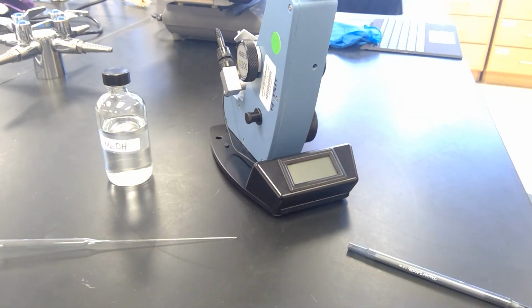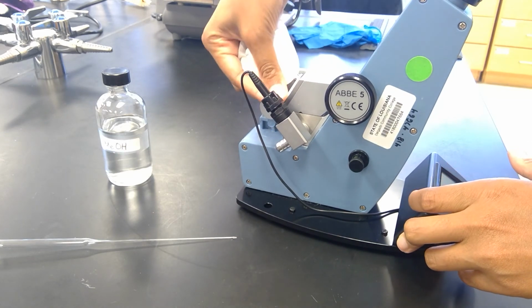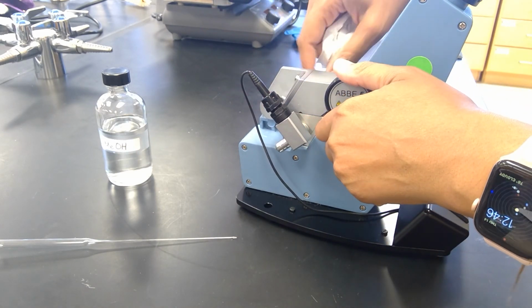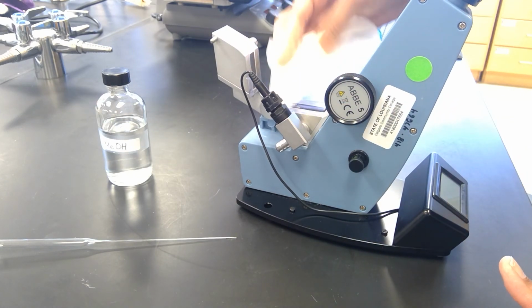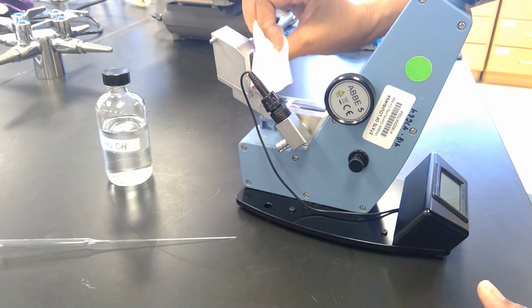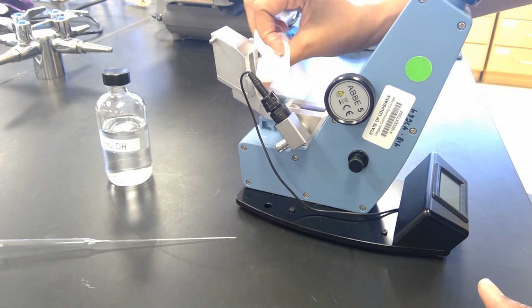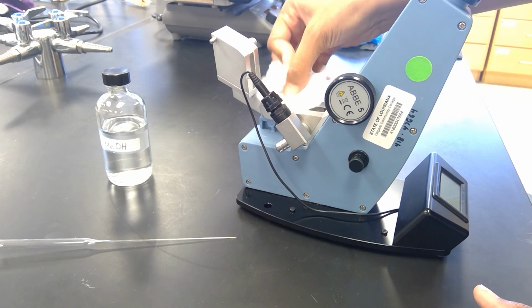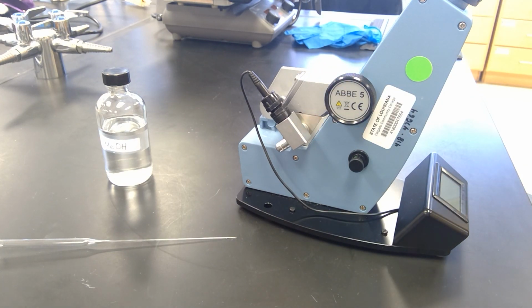So I'll show you how you clean it off. You just want to take your Chem wipe. We're going to close where your light comes in. We're going to open and we're going to wipe the inside with the Chem wipe. And that is how we use the refractometer.